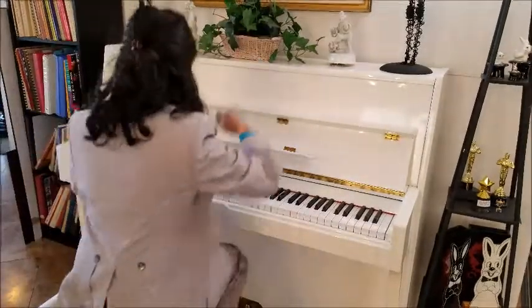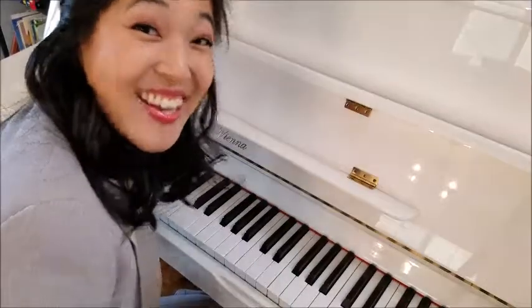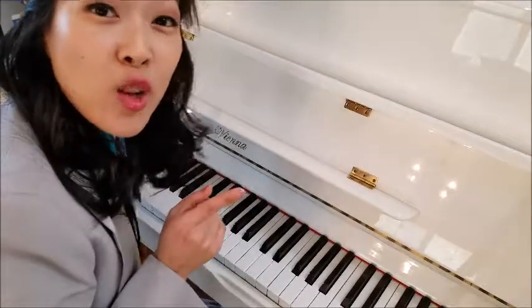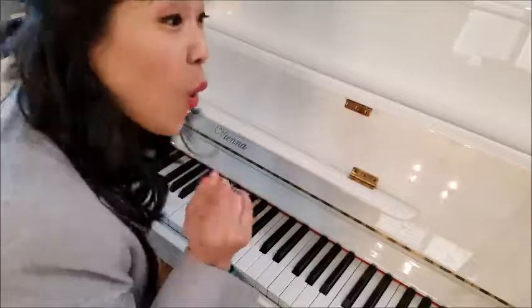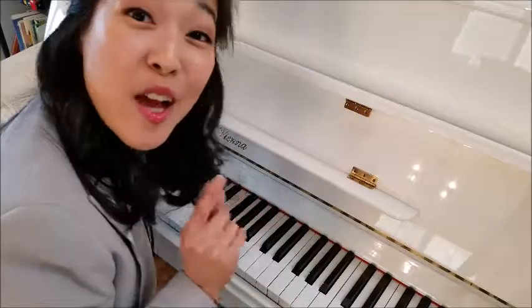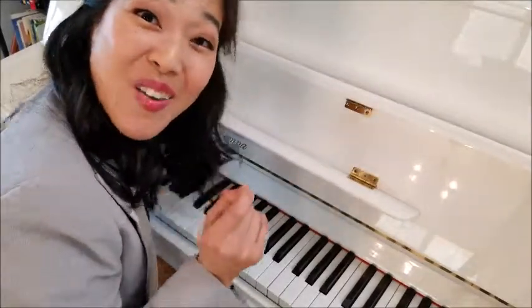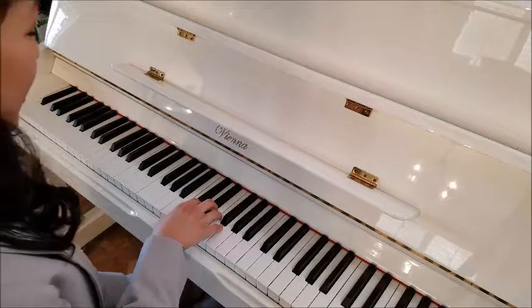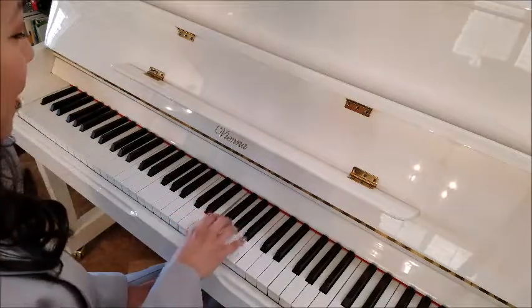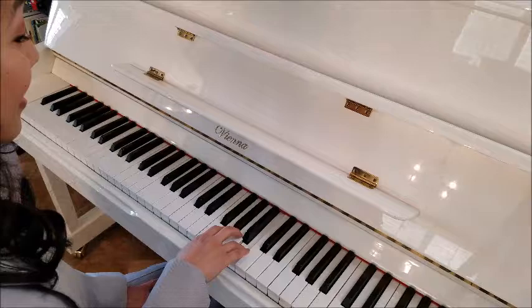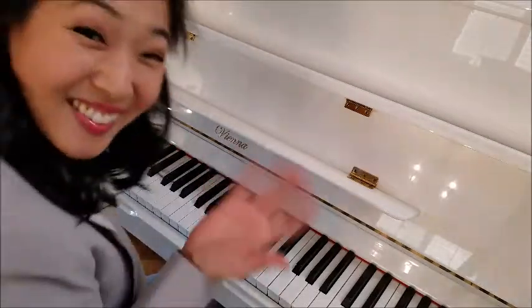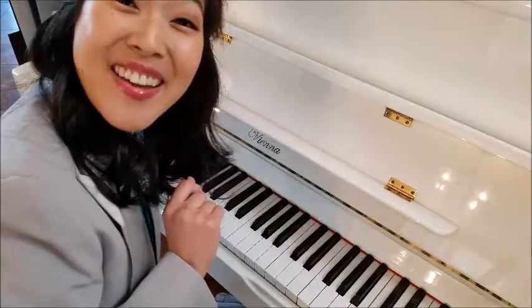Here are a couple examples of different scales or modes. This is Ionian Mode. This is also what we know as major, or we might recognize it as do, re, mi, fa, sol, la, ti, do. Let me show you. Do, re, mi, fa, sol, la, ti, do. This is a major scale.